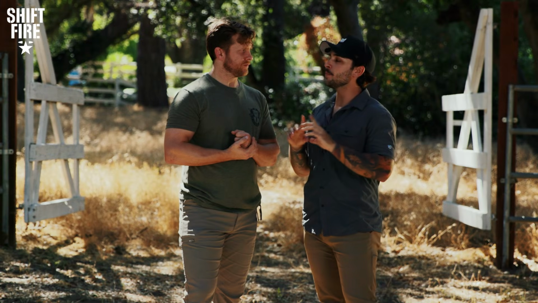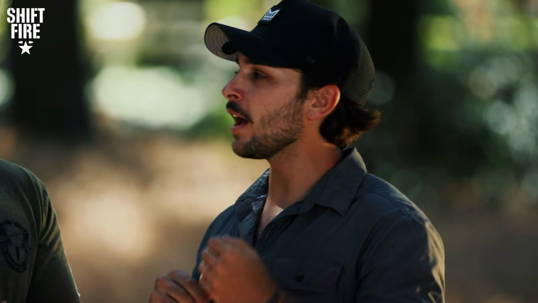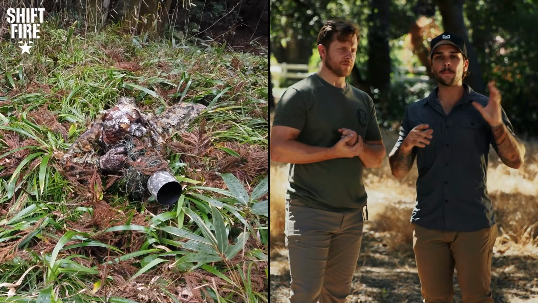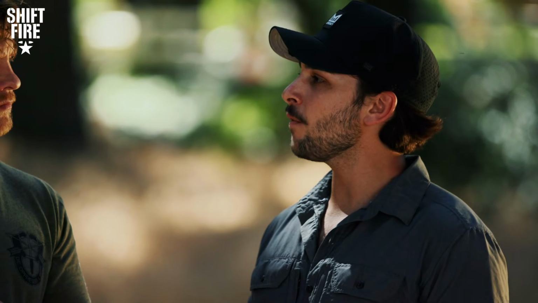The human eye is very keen to picking up lateral movement, so I don't want to move laterally on objectives. I want to utilize different IMT techniques, like high crawls, low crawls, clover leafing, doing a box method around my objective, so that way I'm not skylining myself.